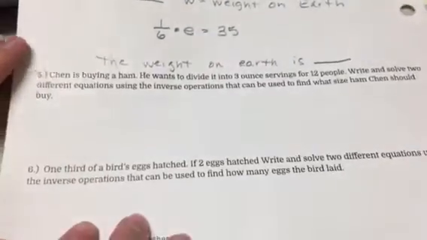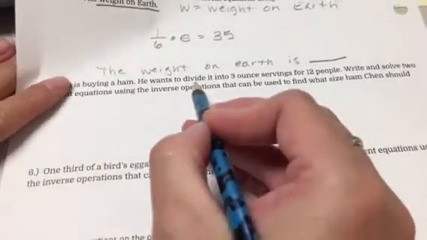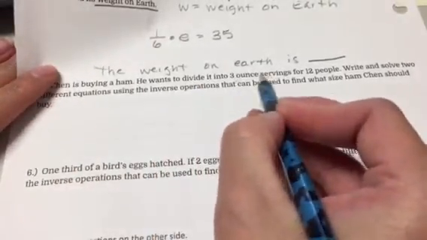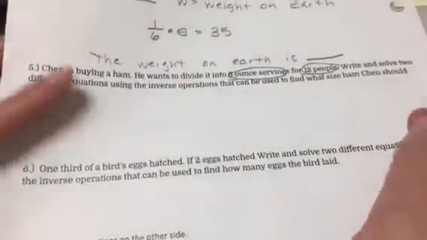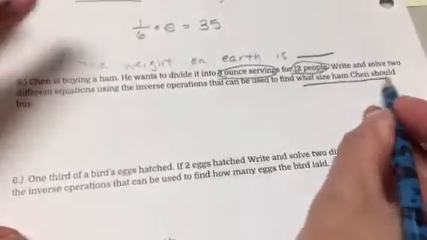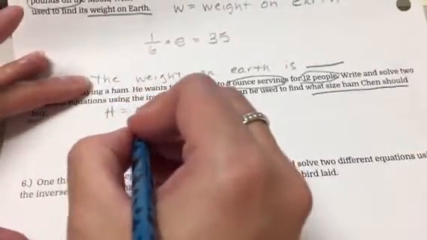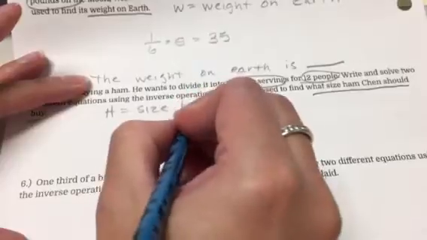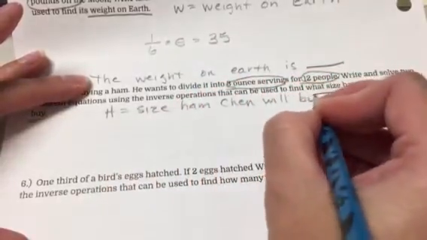All right, take a look at number 5. Chen's buying a ham. He wants to divide it into 3-ounce servings for 12 people. I'm going to solve 2 equations to find what size ham Chen should buy. So H is going to equal the size ham Chen will buy.